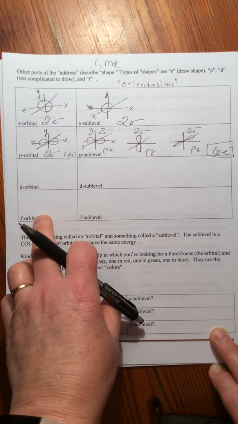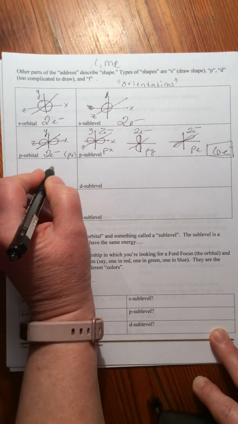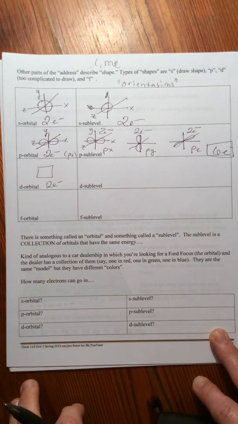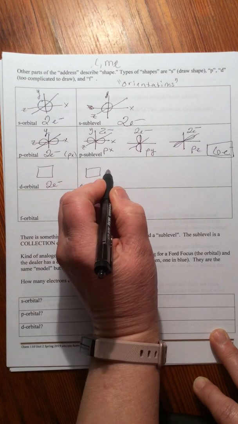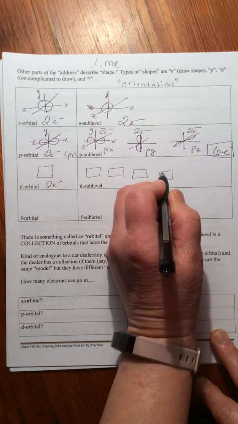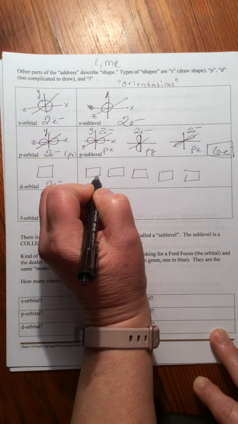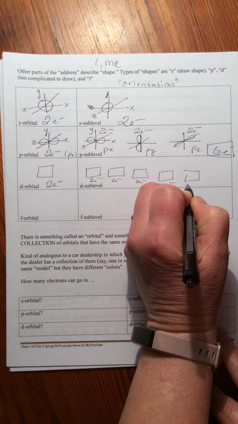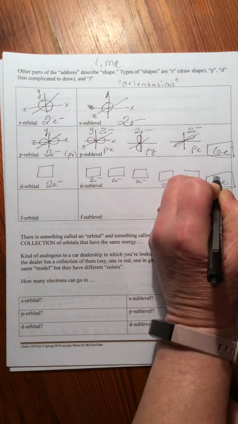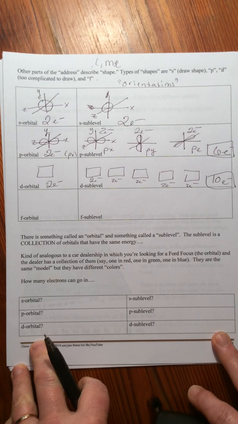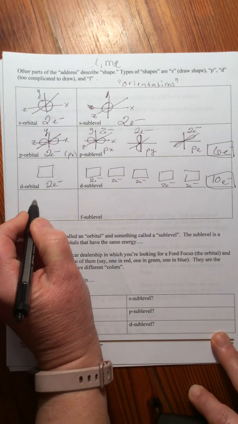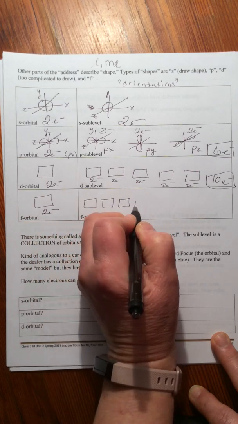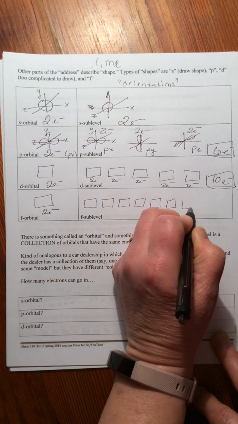The d and the f are very complicated, so I'm just going to draw a box. That's my d orbital, and I can put 2 electrons in that d orbital. My d sublevel, because of the math, has 5 different orientations. And I can put 2 electrons in each, for a total of 10 electrons in a d sublevel. f is very similar, except over here I have 1, 2, 3, 4, 5, 6, 7 orbitals.